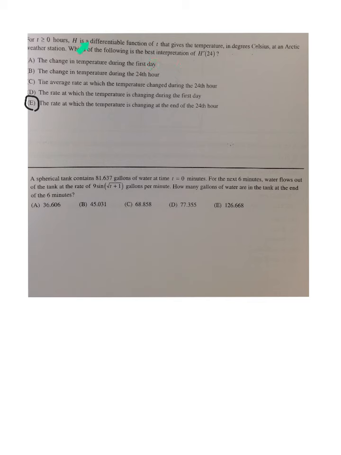Well, if h represents temperature, then h prime should have to do with some kind of a rate. Okay, and A and B do not have to do with the rate, so I'm just going to cancel those out as options. Now, because they're saying at time 24, we should be looking at something that's talking about the 24th hour. So I would cross out choice D, because that says during the first day, whereas if you look at C, it says at the 24th hour.